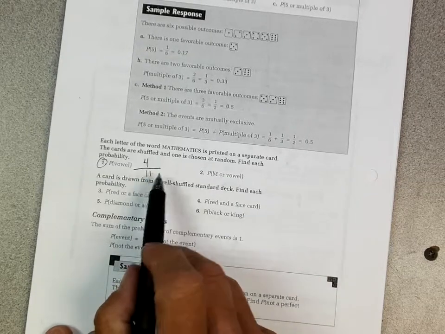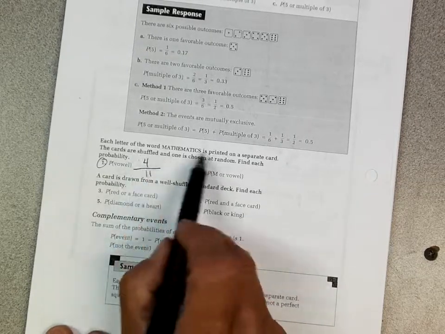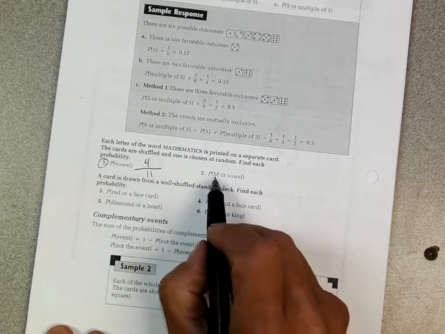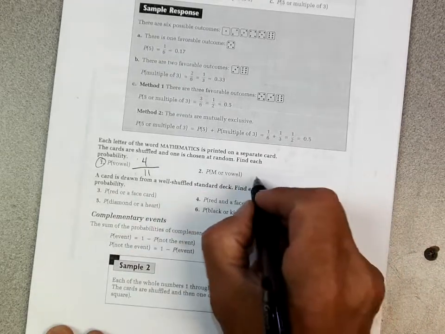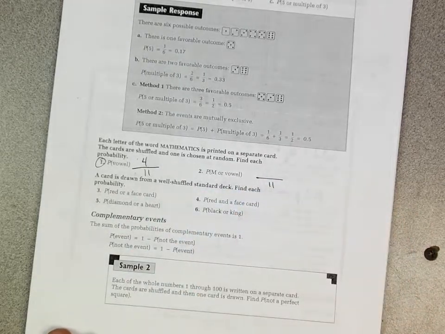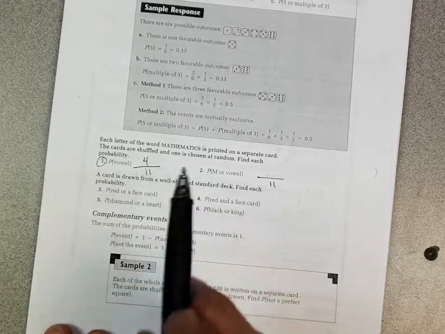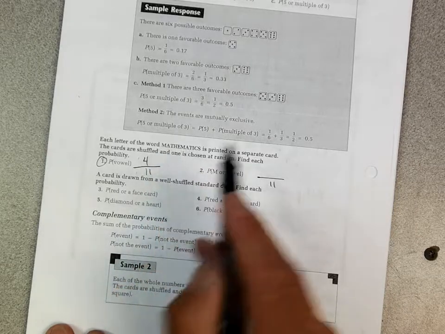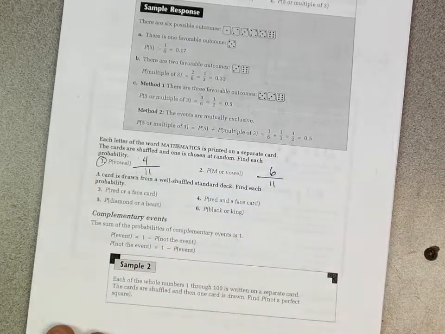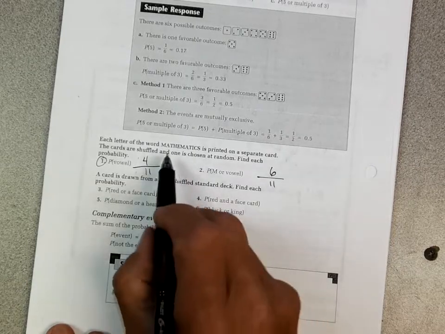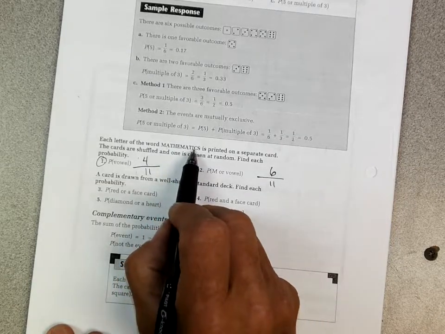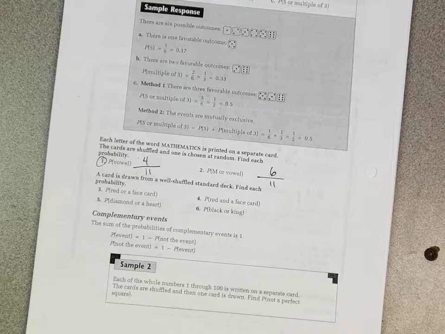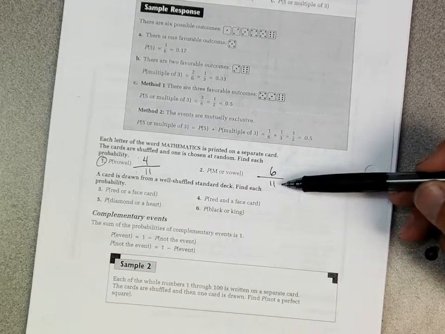So probability is how many chances to win, 4 out of the total. That's probability, okay? M or a vowel, okay? So it's still probability, so I have 11 choices, right? I have 4 vowels plus how many M's? I have 2 M's, right? So that means I'd have 6 out of 11 chances, right? I've got my 4 vowels, and I've got my 2 M's. So my probability to win is 6 out of 11, which is my total, okay?